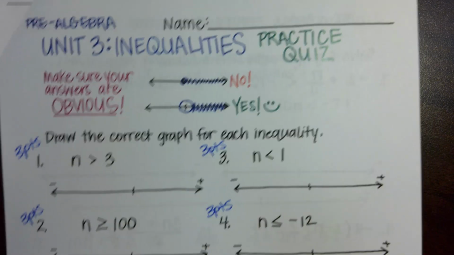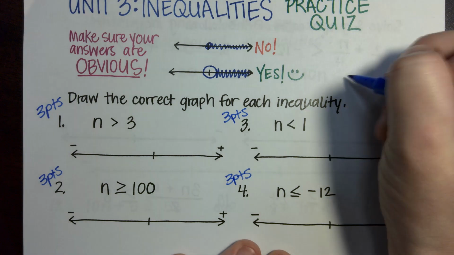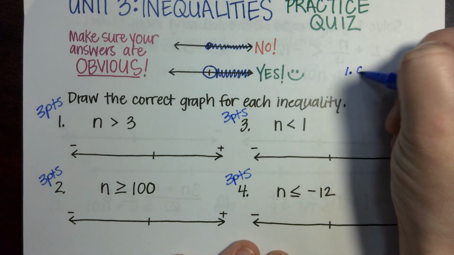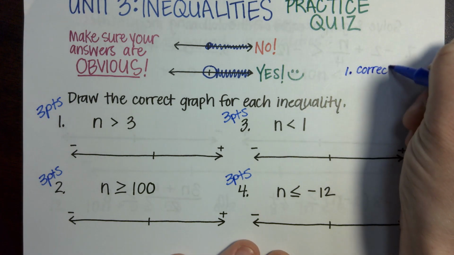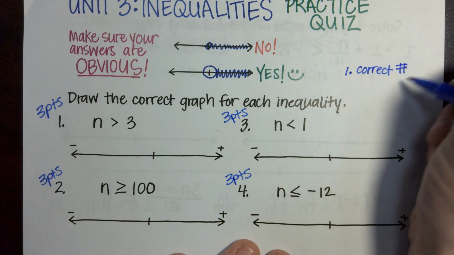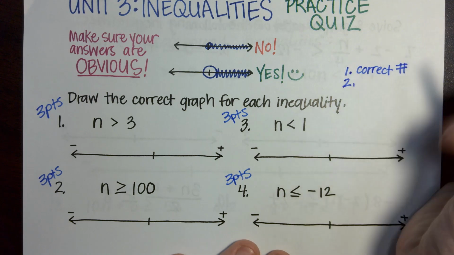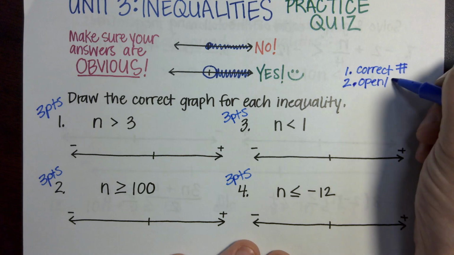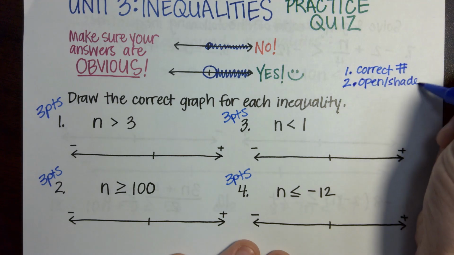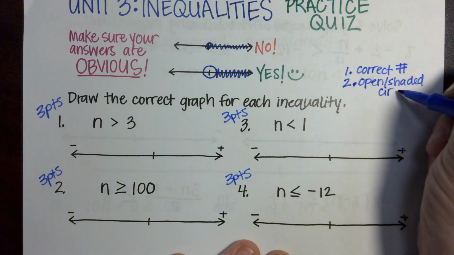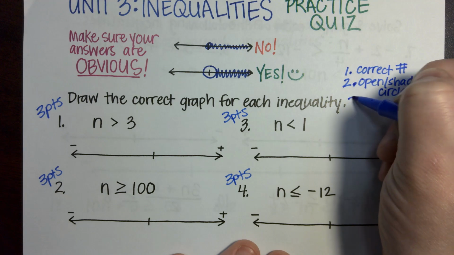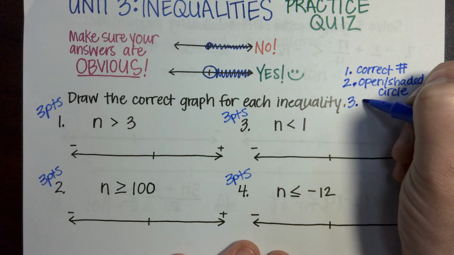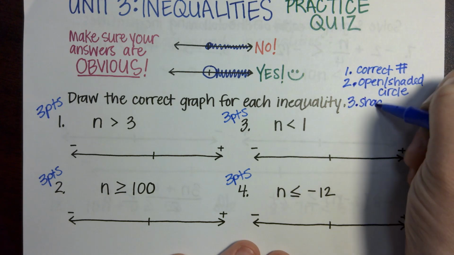And here's a second key for you. 1 point, correct number. Second point is for open or shaded circle. And your third point is for shaded direction.